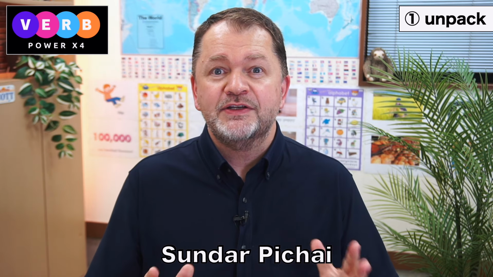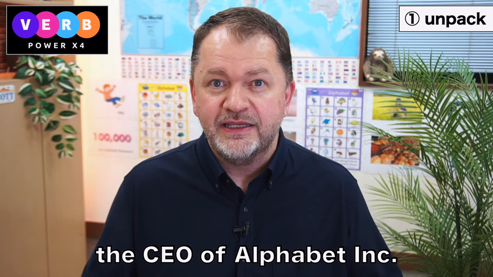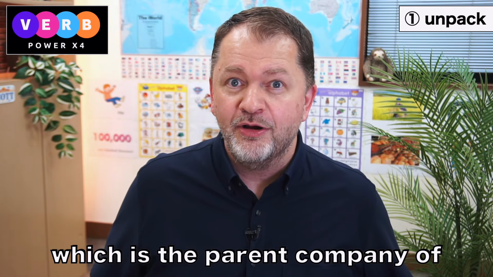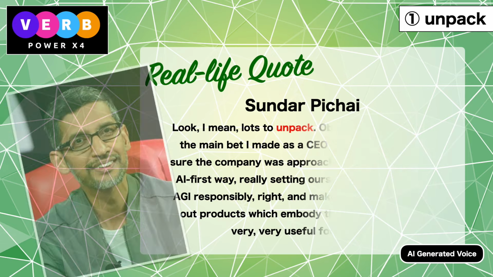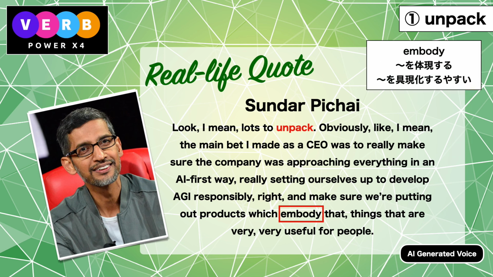Here's a quote from Sundar Pichai, the CEO of Alphabet Inc., which is the parent company of Google. Look, lots to unpack. Obviously, the main bet I made as a CEO was to really make sure the company was approaching everything in an AI-first way, really setting ourselves up to develop AGI responsibly, right? And make sure we're putting out products which embody that, things that are very, very useful for people.